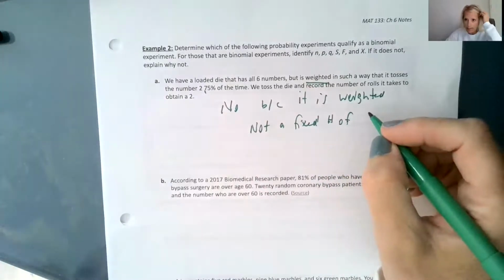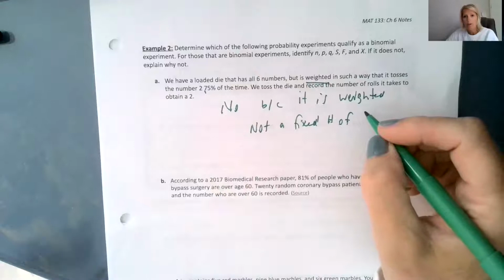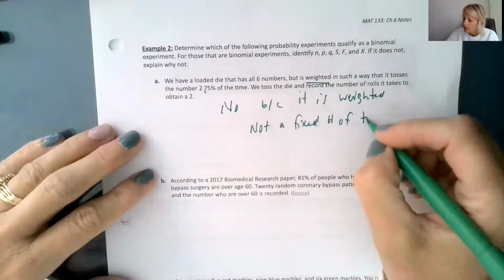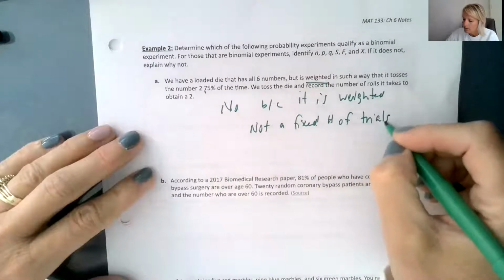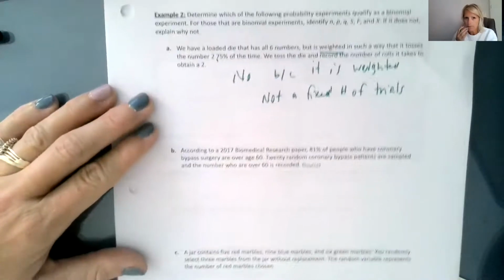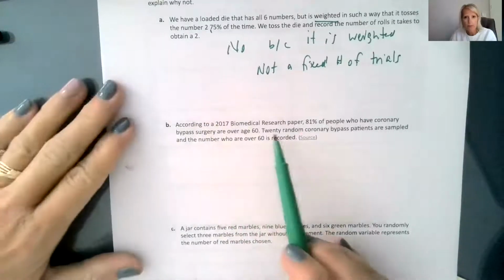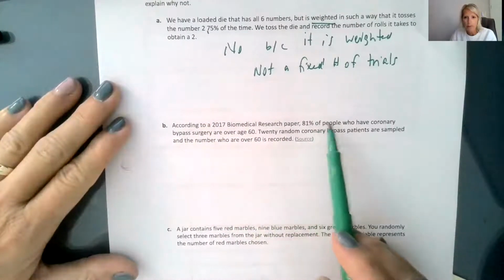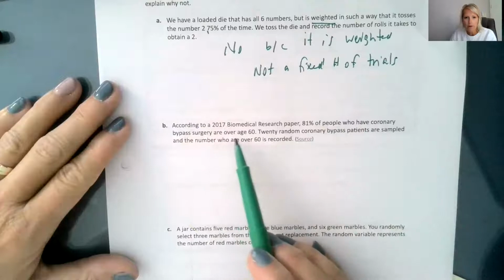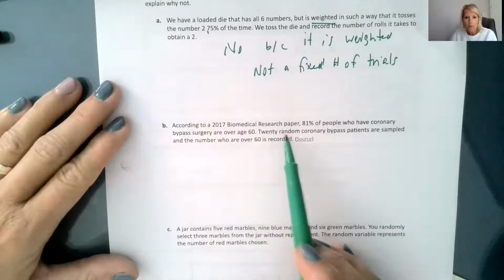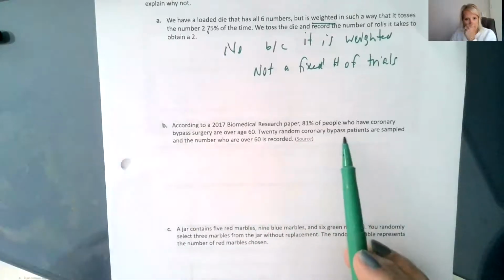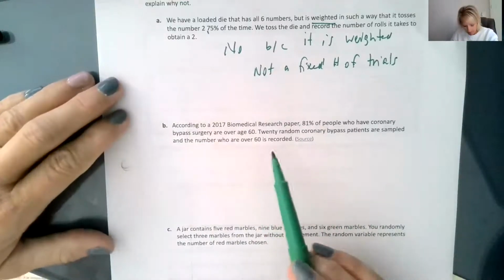I could roll and get a 2 on my first roll, but you might have to roll 5 times before you get a 2. So not a fixed number of trials. There's a couple of issues with that one. B says, according to a 2017 biomedical research paper, 81% of people who have coronary bypass surgery are over age 60. 20 random coronary bypass patients are sampled and the number who are over 60 is recorded.